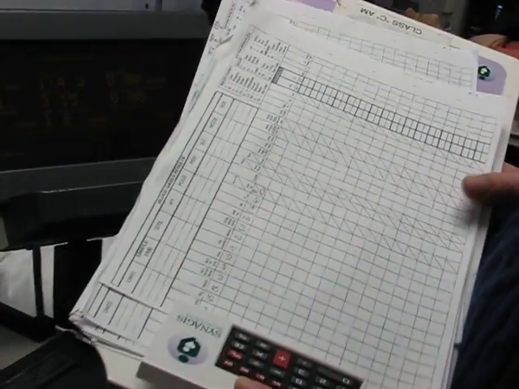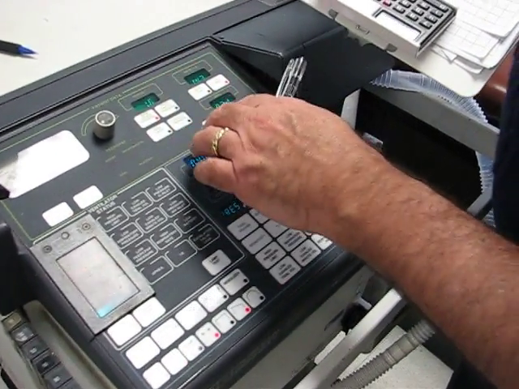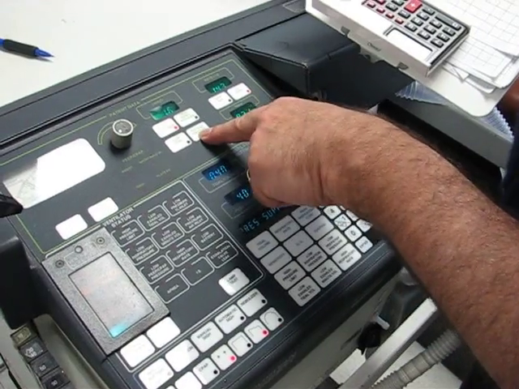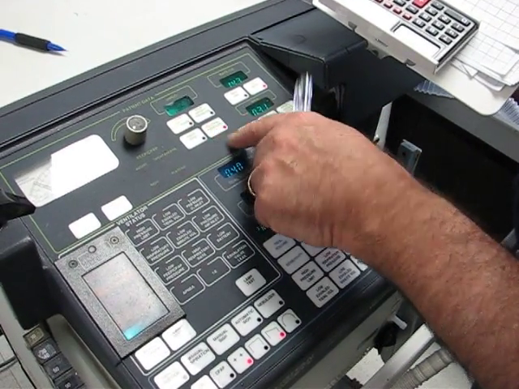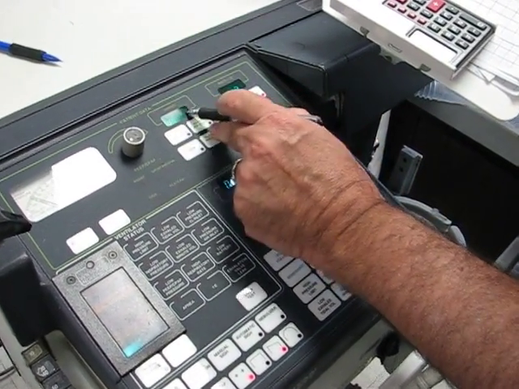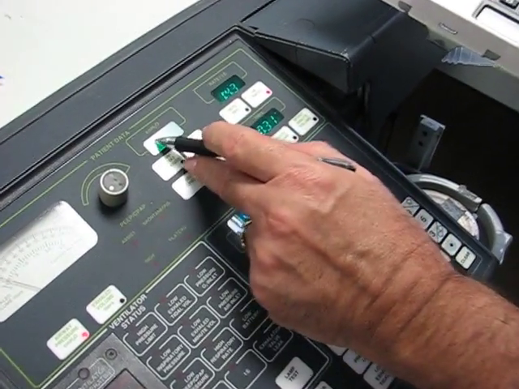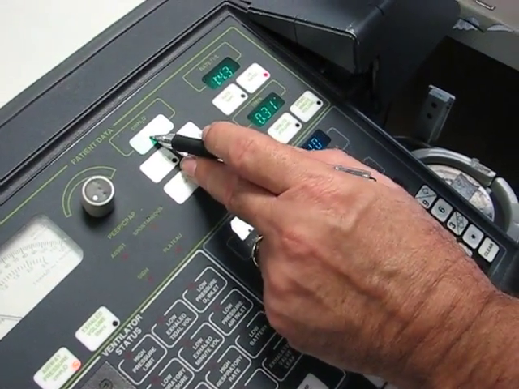Now it wants my compliance. I can't do the compliance until I get a plateau pressure. So next step is to do that. To get a plateau pressure, I have to go up here where it says plateau pressure, and I press that and I see there's nothing reading out. So that means I need to put in an inspiratory pause for that to show up.